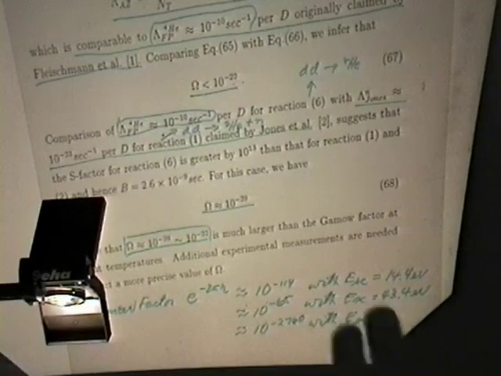How many minutes I have? 5 minutes? Okay, now I will run through some of the conclusions and speculations for the next 5 minutes.